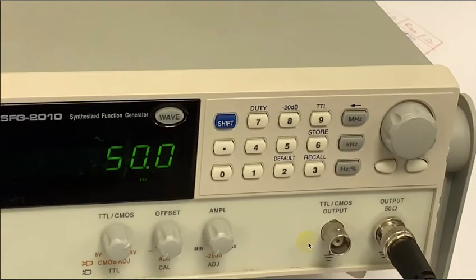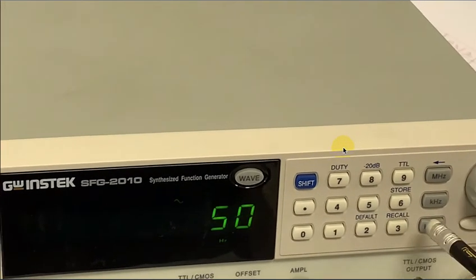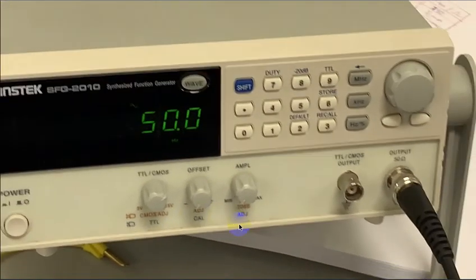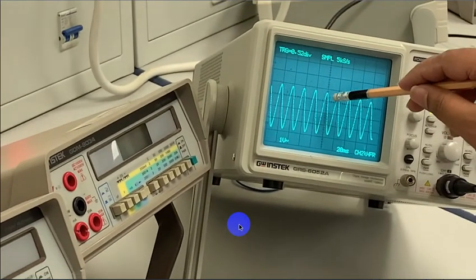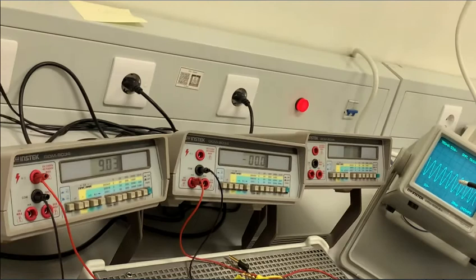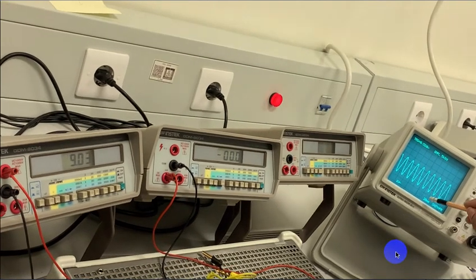Just write 50 and click the button hertz. It will be 50 hertz. This is the frequency, and the amplitude is 4 peak to peak. Let us see the CRO here. We will set the peak to peak to 4 volt. How can we set it to 4 volt? Here it should be 1 volt per box, so there should be how many boxes? 4 boxes. 4 into 1 becomes 4 volt, right? It is the peak to peak value, not the RMS value. Just remember this.